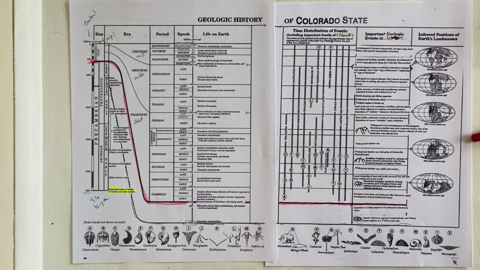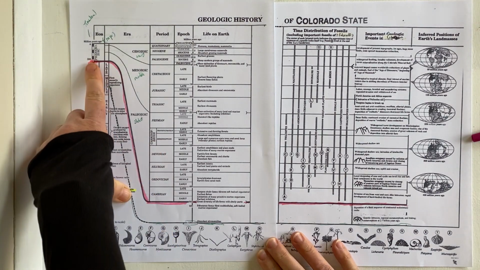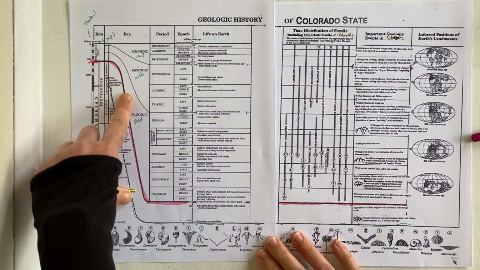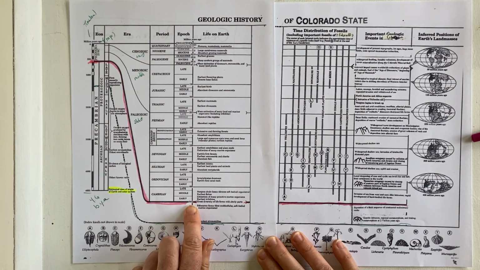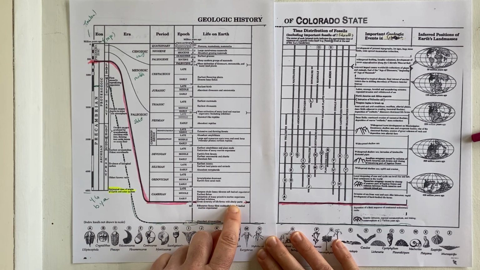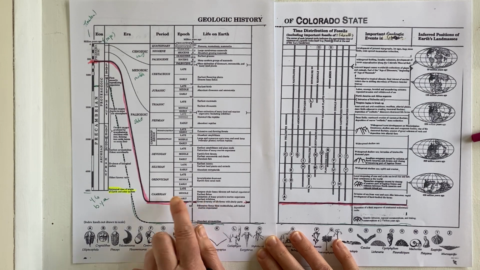Okay, so let's go back here. We go all the way down. This is the beginning of the Cambrian, 542 million years ago. Great diversity of life forming with shelly parts. Yes, it actually says shelly parts. So trilobites. Trilobites are my favorite little creatures. They're just so cute. You should look one up. So they started in the Cambrian.